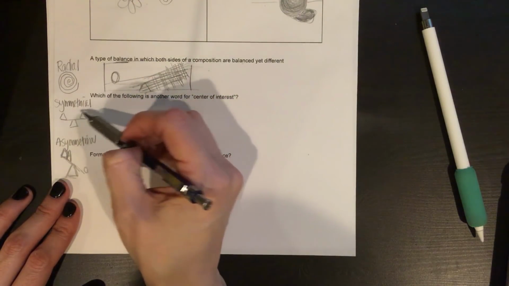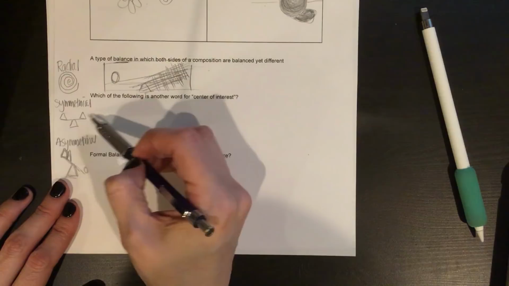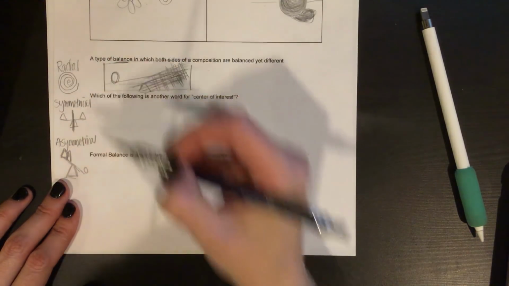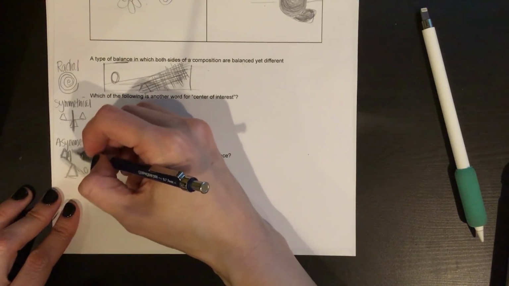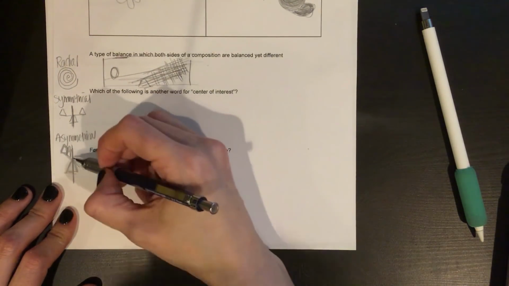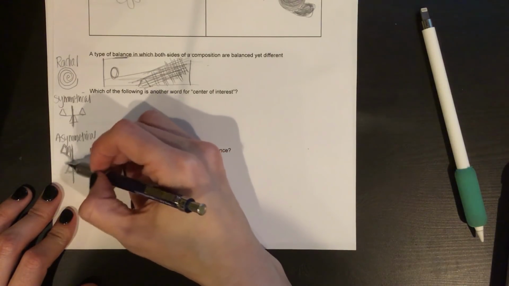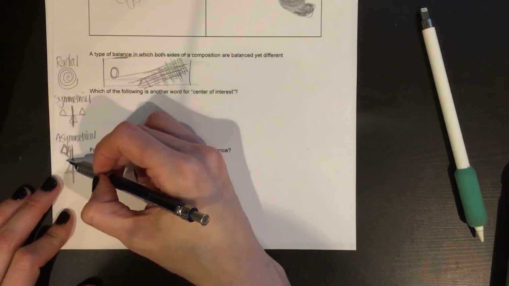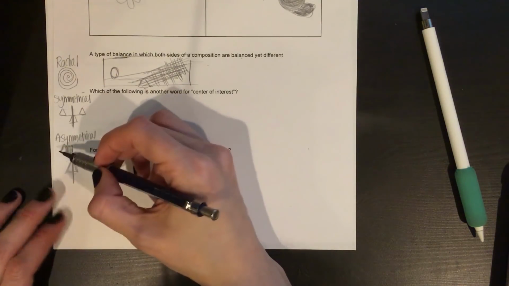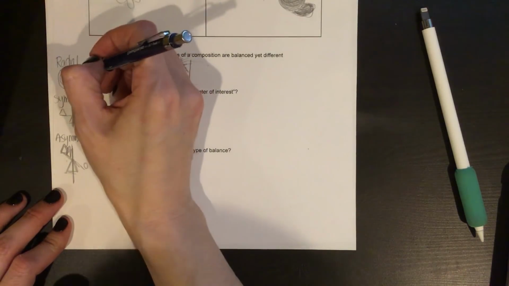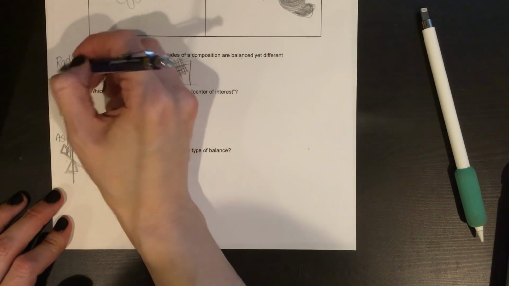So, symmetrical balance is anything that's even. If I drew a line directly down the center of this, they're going to be even on both sides. If I drew a line down the center of this, there's going to be more weight on this side than there is over here. To remember asymmetrical balance, you can think of it like this. One side of the image is going to look heavier than the other. Radial moves only in a circle.